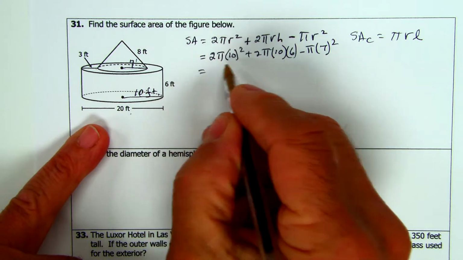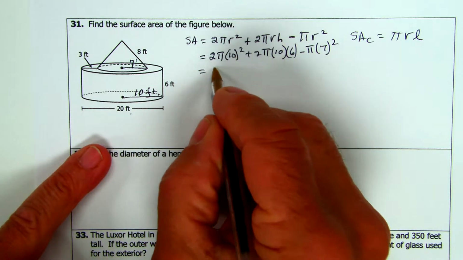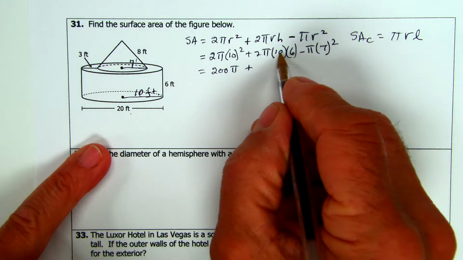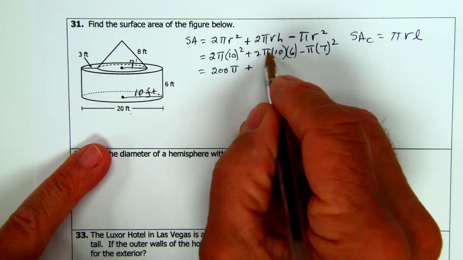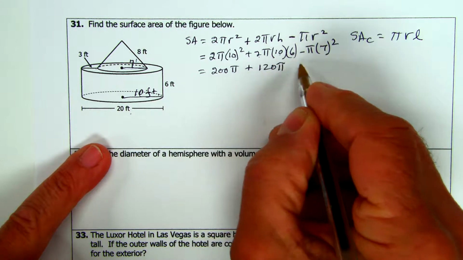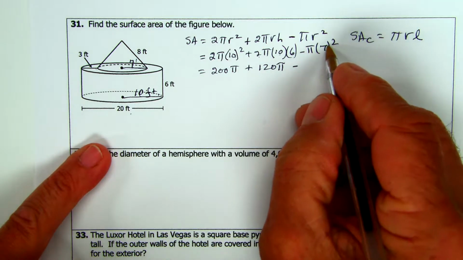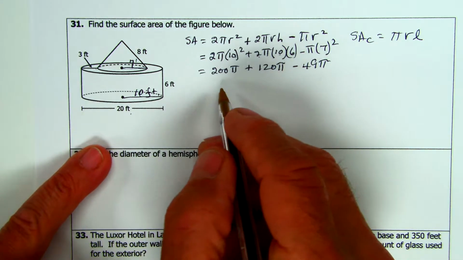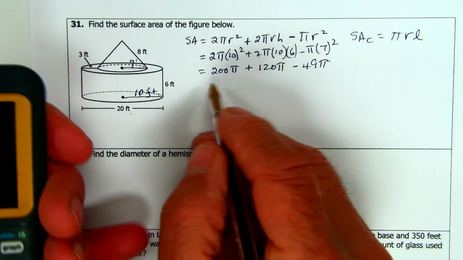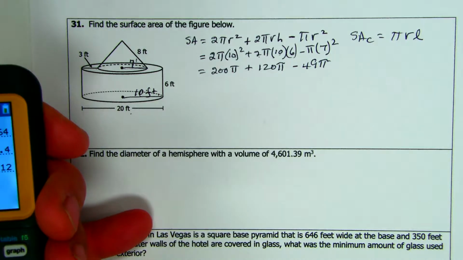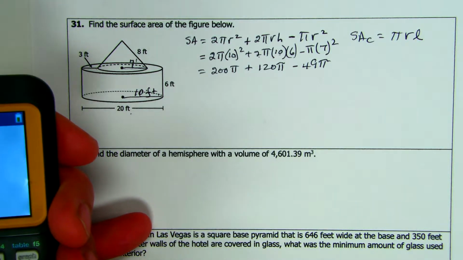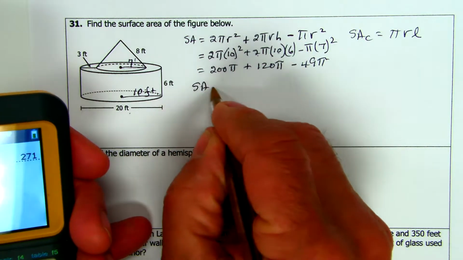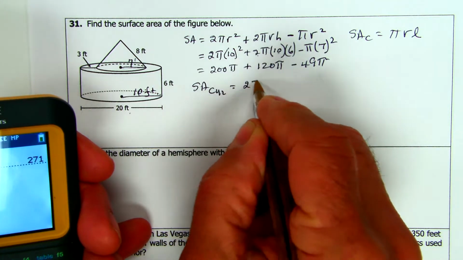So here we're going to have 10 squared is 100 times 2 is 200 pi plus 6 times 10 is 60 times 2 is 120 pi, minus 7 squared is 49 pi. So if we put this in our calculator, if we add these two together, we get 320. So 320 minus 49, that's 271. So the surface area of the cylinder is going to be 271 pi.